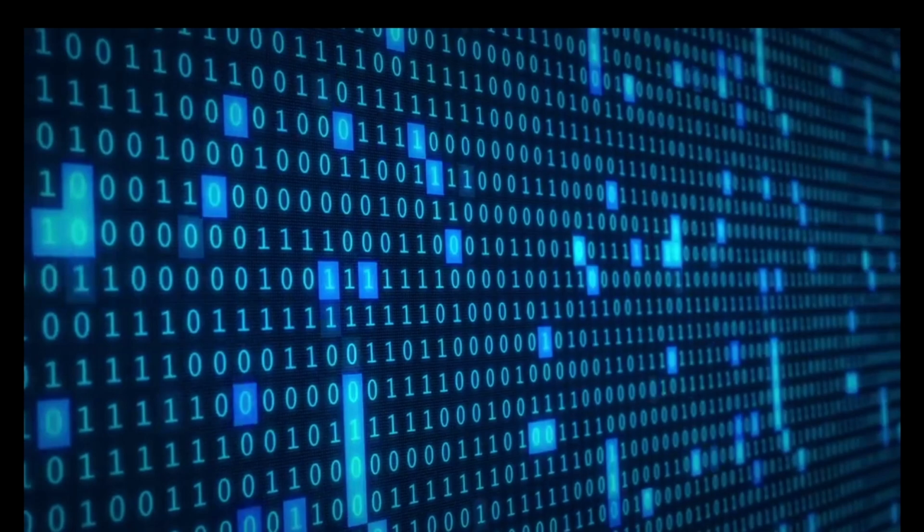Nevertheless, binary is the core. The other number systems are just being used to make things look easier to us. But in the computer, it's all about binary. The 4 number systems I'm talking about are: number 1, decimal.